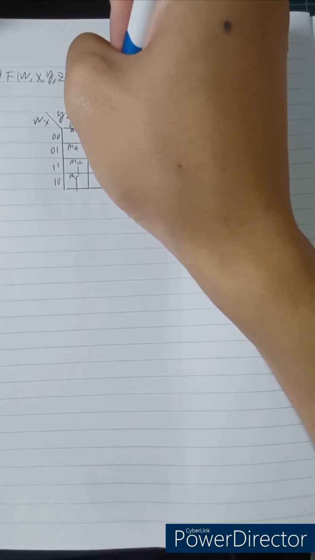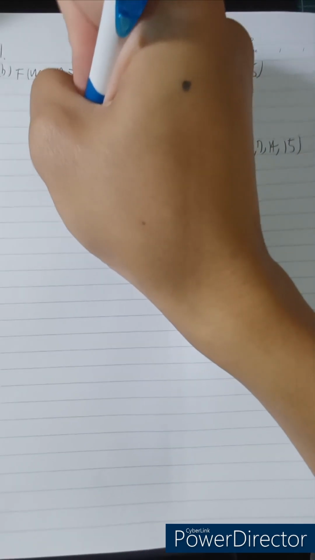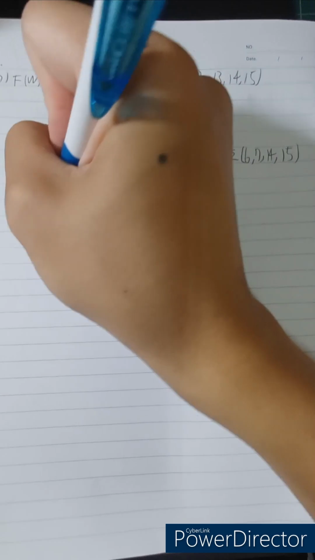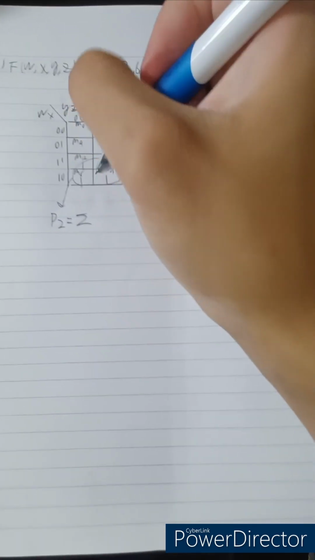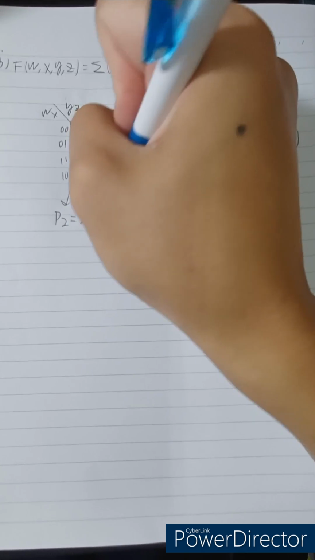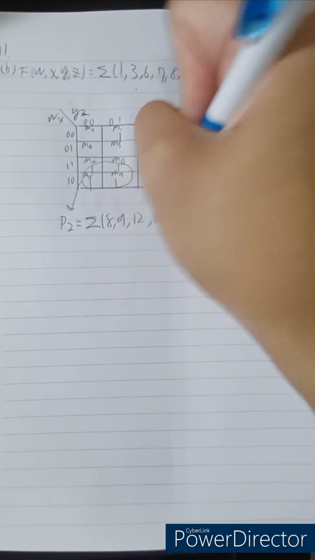Here is a prime implicant. We call it P2. 8, 9, 12, 13.